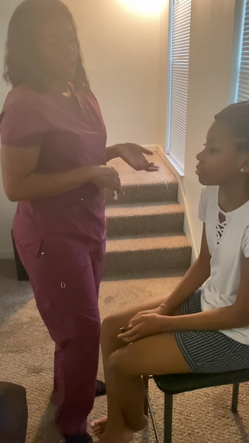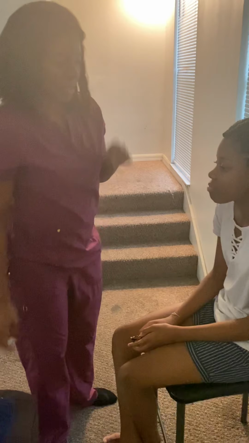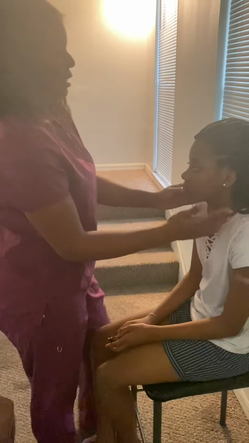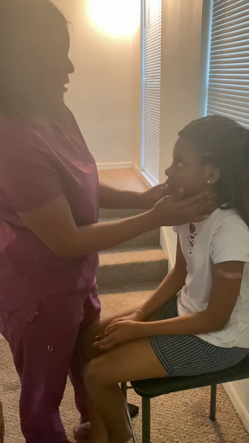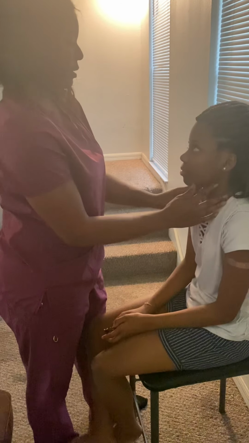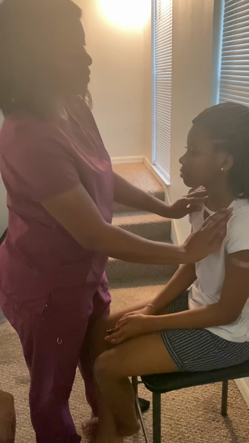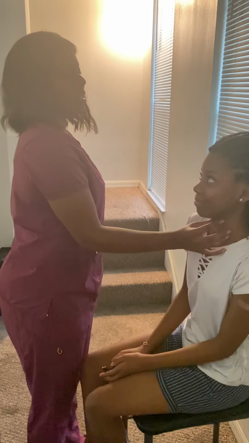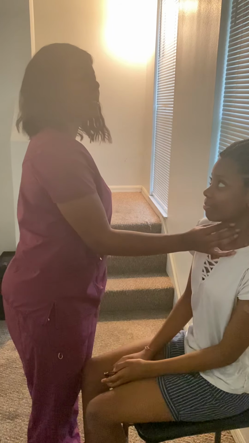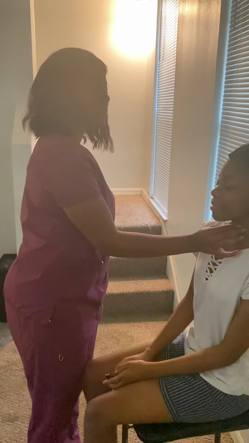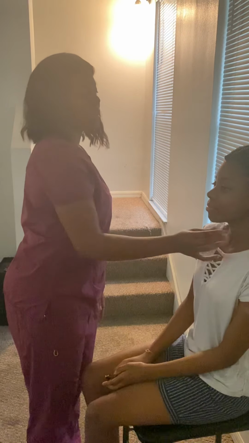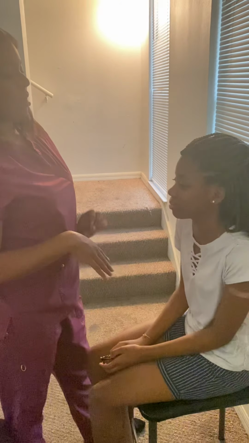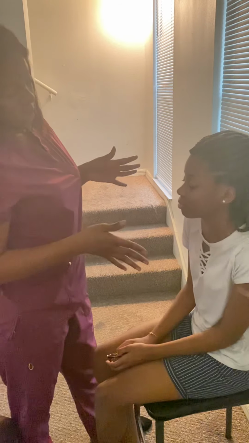Okay, so now we're going to move down and check around the neck area. So I'm just going to palpate around here. Okay, checking down into her lymph node area. All right, so let's check her trachea now. Nice and midline. Can you swallow for me? Okay, did you have any difficulty with swallowing? No. Okay, so her swallowing is nice.